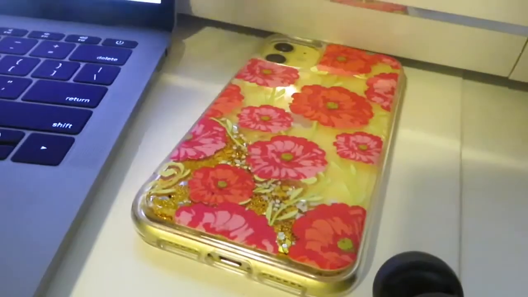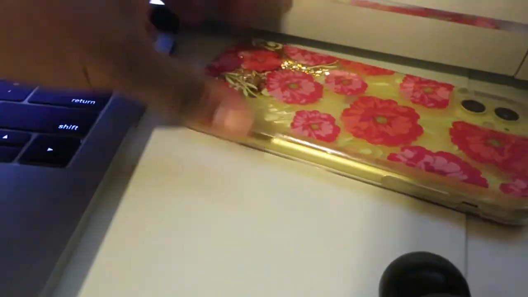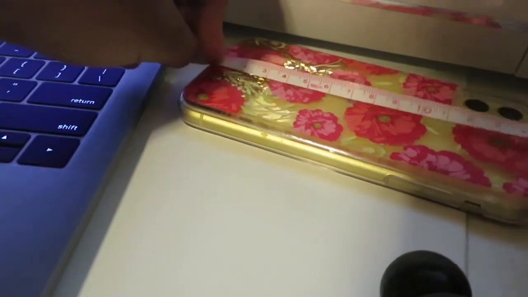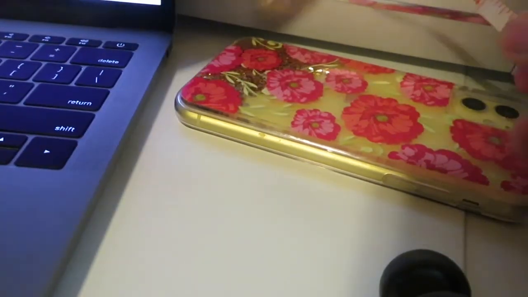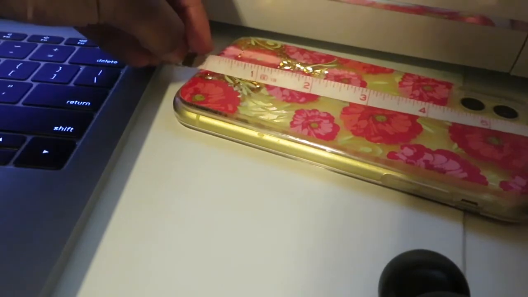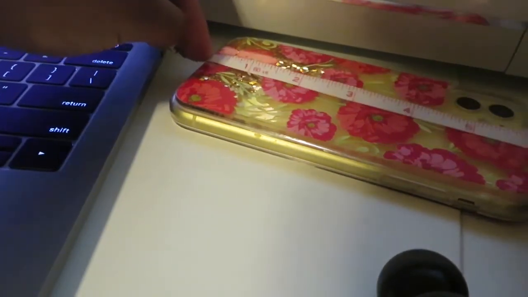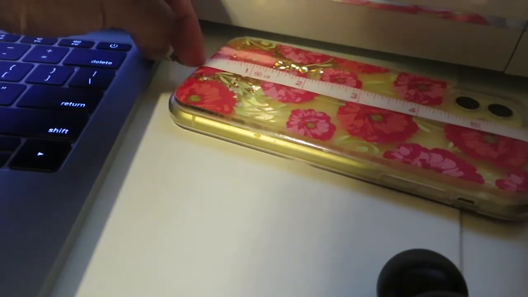So, for example, if I wanted to decorate my phone case, I would measure it. Wait, I would do it in inches though. I would measure it, and then I would say this is about 6 inches. Nope, hold on.